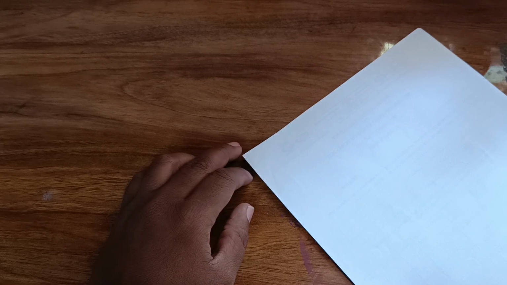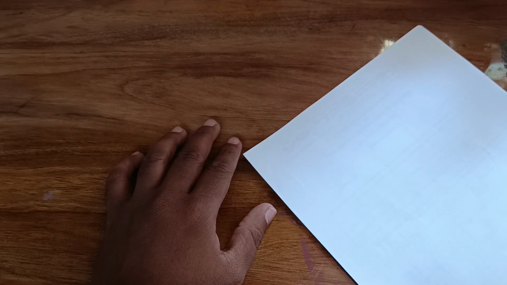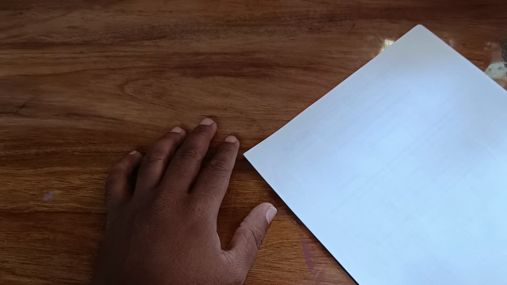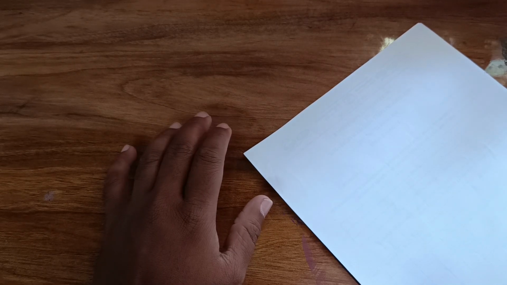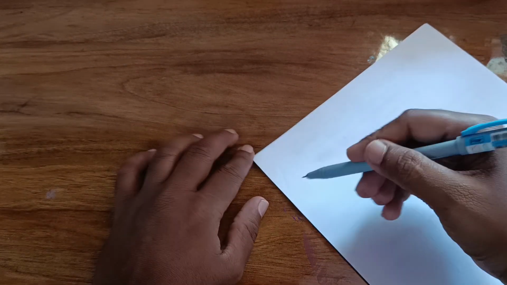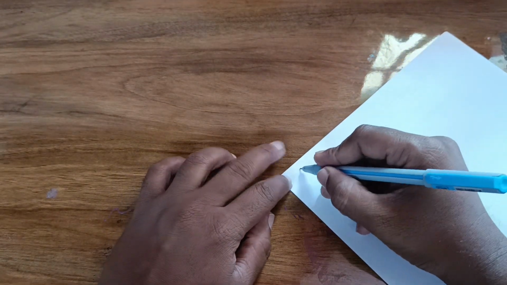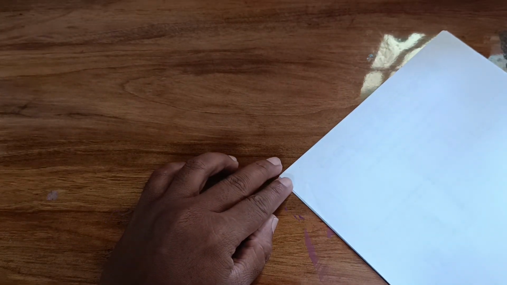So in the previous classes we have discussed what trigonometric ratios are, we have defined them, and also solved a few problems related to trigonometric ratios. In today's class I will start with the next bit, that is trigonometric ratios of some specific angles. So we'll study the trigonometric ratios of some specific angles.